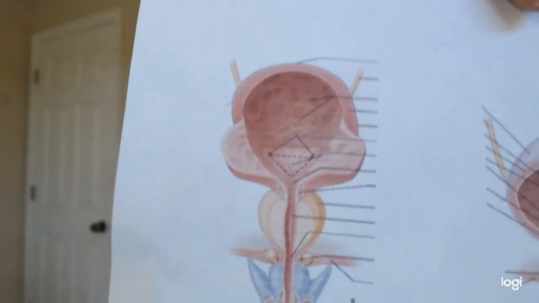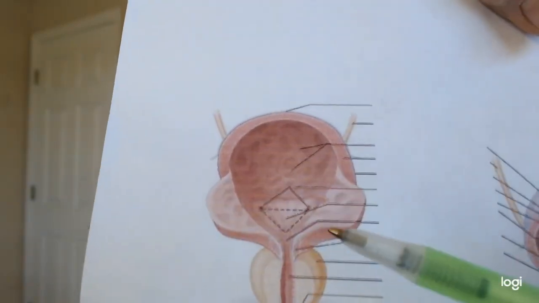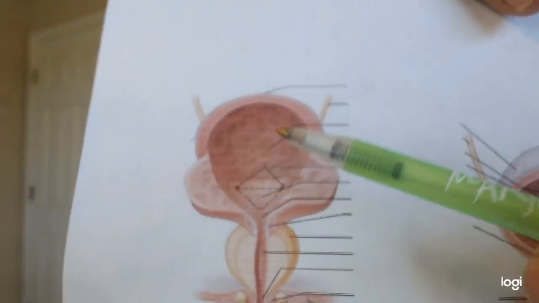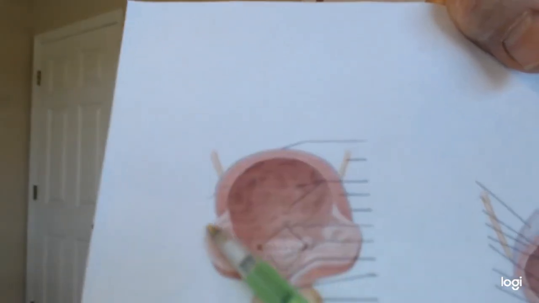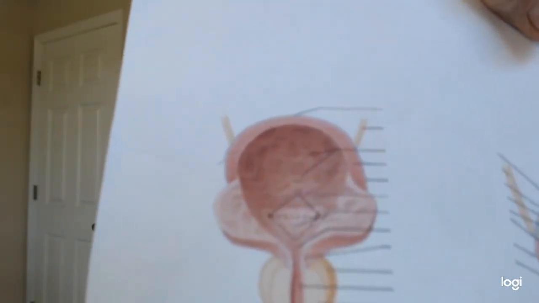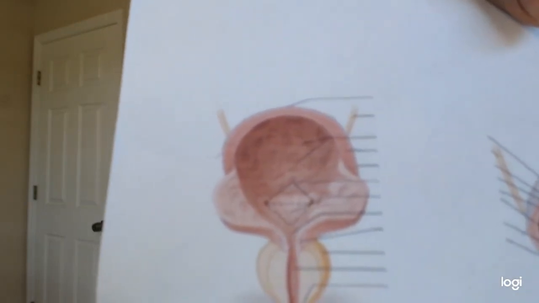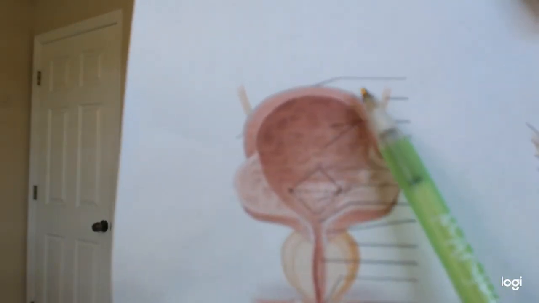Parasympathetic causes you to pee. Peeing is parasympathetic. Sympathetic inhibits it. So while you're running, your detrusor relaxes and your sphincters contract. When you're at rest and it's time to pee, the detrusor contracts and the sphincters relax.